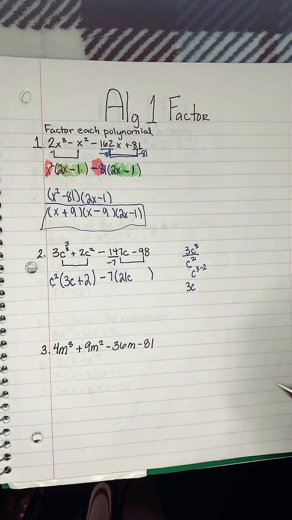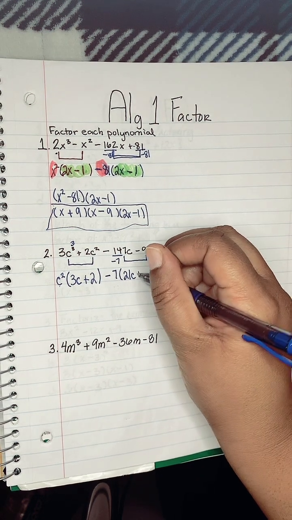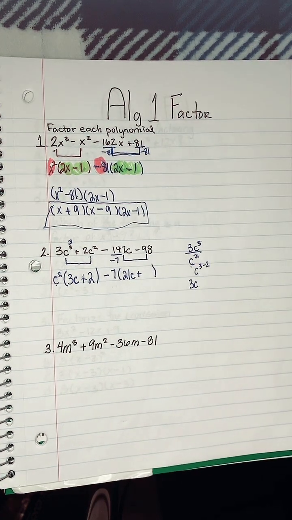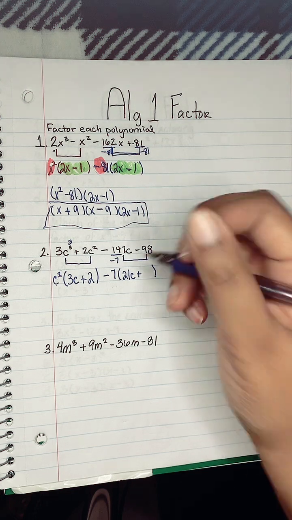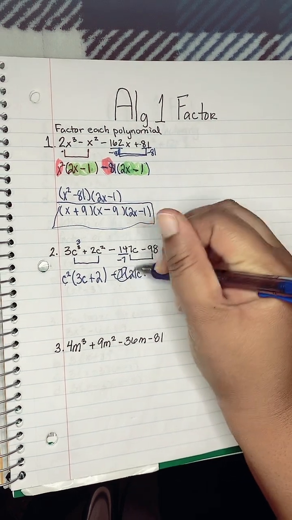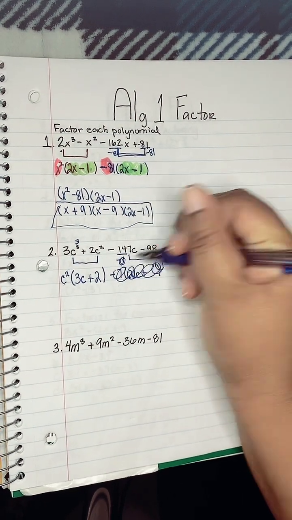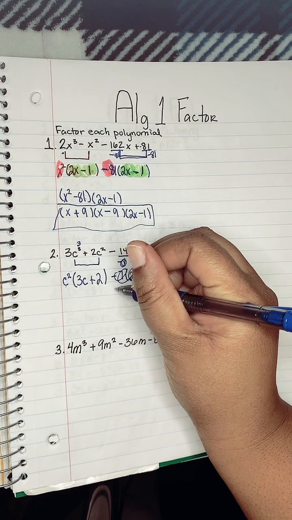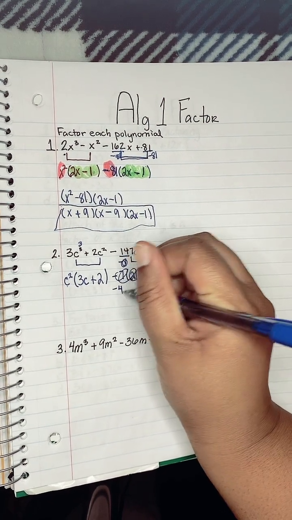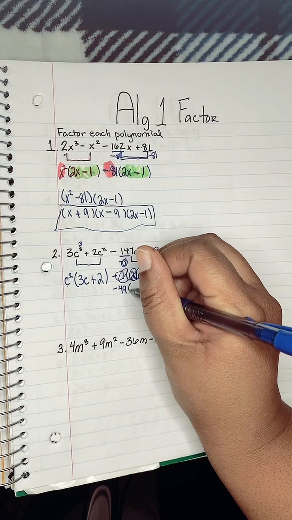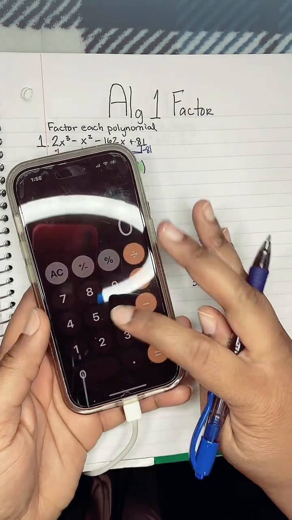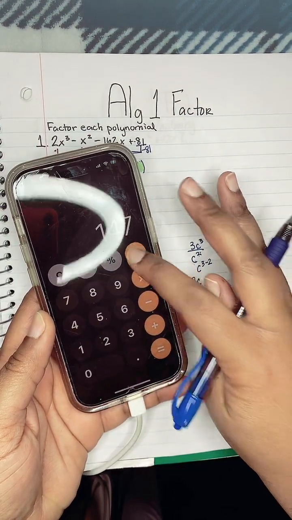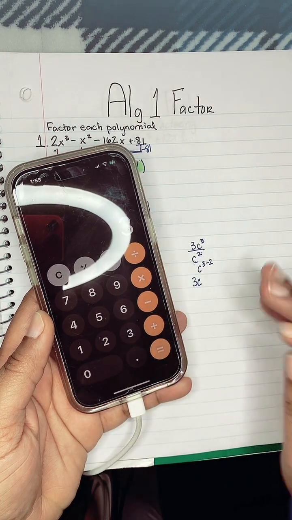Let me just see. So my plus. Do you guys see what I'm doing? Is it 49? Oh, it's 49. Thank you. Because I'm like, what is it? Okay, sometimes you guys scratch it out. Okay, so if I take out a negative 49 like you guys said, then we do 147 divided by 49.